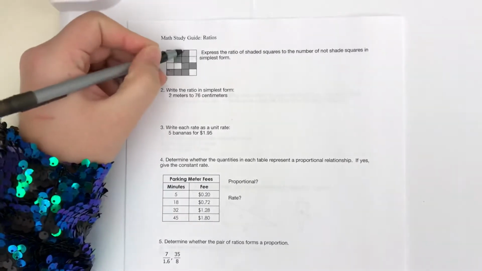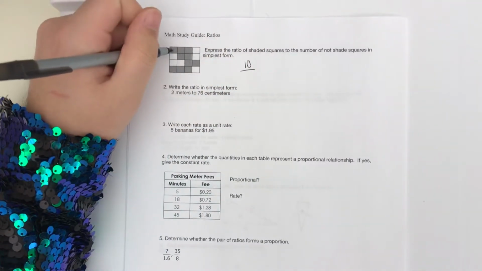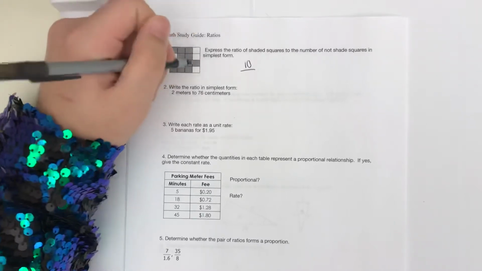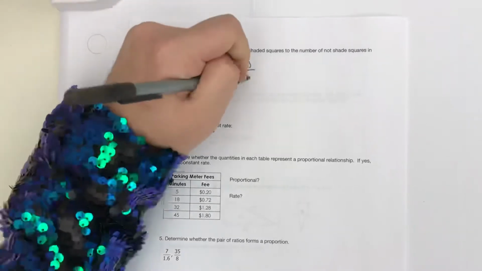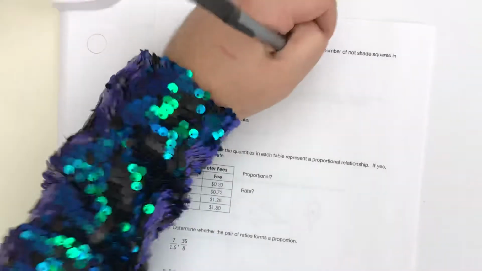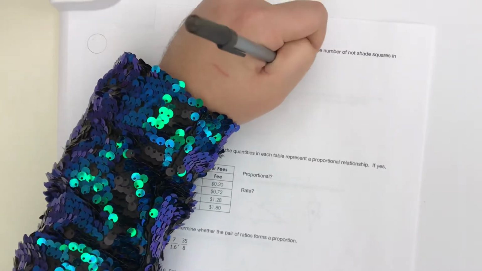Number one says express the ratio of shaded squares to the number of not shaded squares in simplest form. So I see 1, 2, 3, 4, 5, 6, 7, 8, 9, 10. 10 shaded squares to the number of not shaded squares, 1, 2, 3, 4, 5, 6. 10 to 6. You can reduce that by 2. That is 5 over 3.